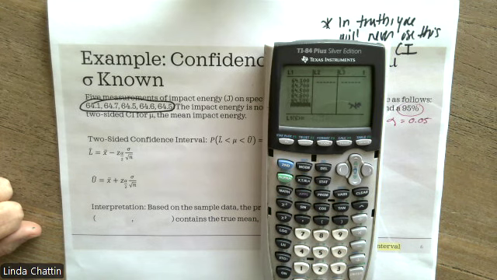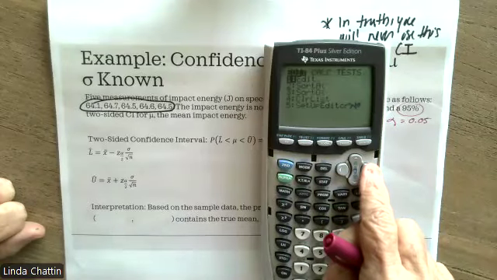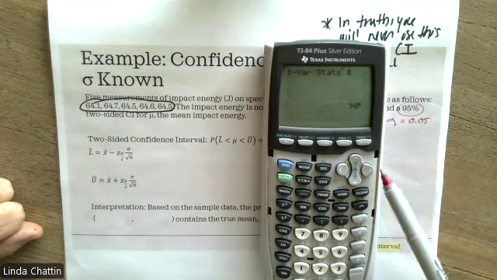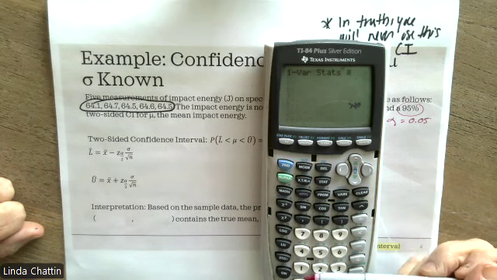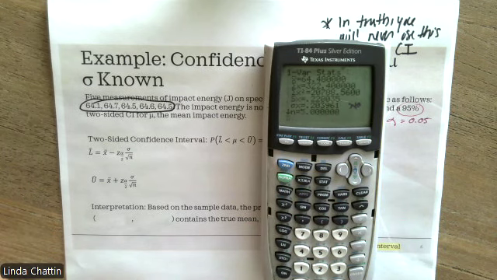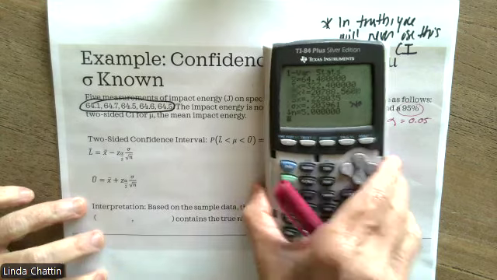And then I can go to stat, calc, one variable statistics. I tell it to go to list 1, which is second function, and then the 1 key. And it tells me that X bar is equal to 64.48.